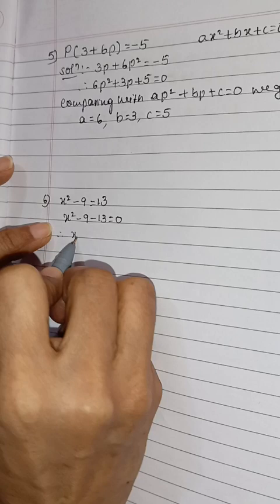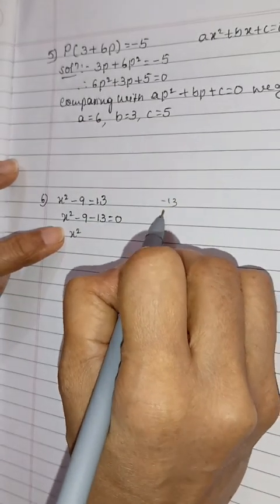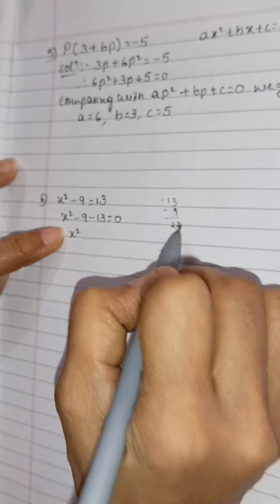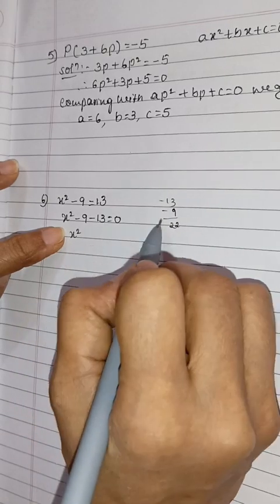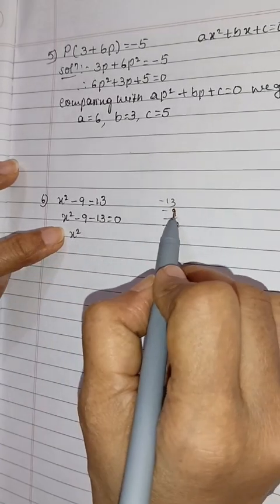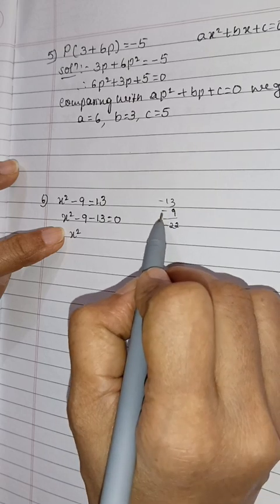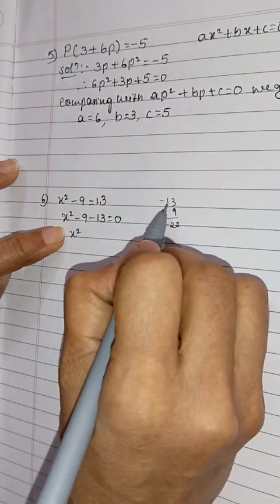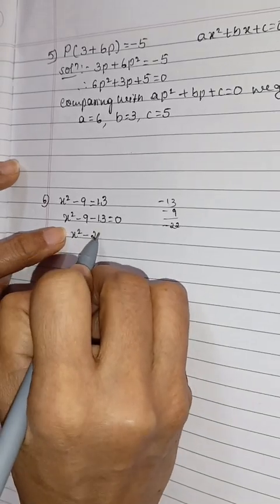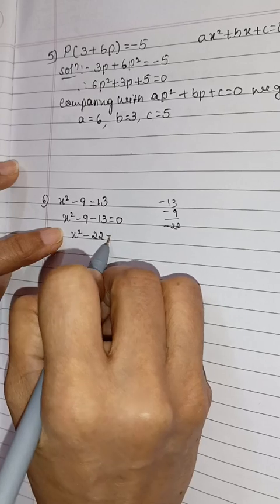Therefore x square, 13 minus 9, 22, the sign comes bigger, 13 has a minus sign, so minus 22, equal to 0.